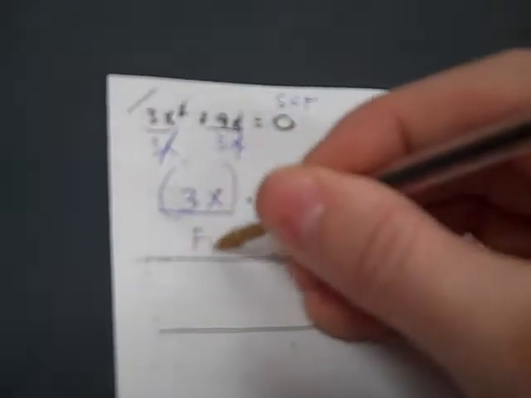Okay, so 3 divided by 3 is 1. That x goes away, and that just becomes regular x. 9 divided by 3 is 3. Those x's go bye-bye, okay? So I'm pretty well good to go. I have my factor 1. I have my factor 2.